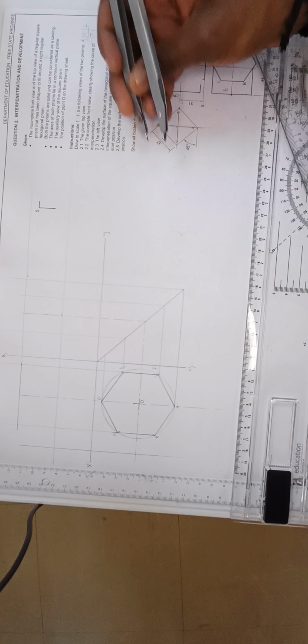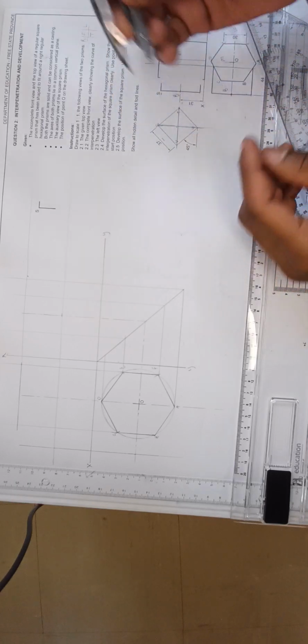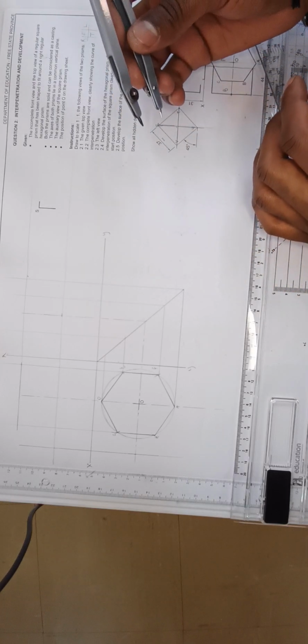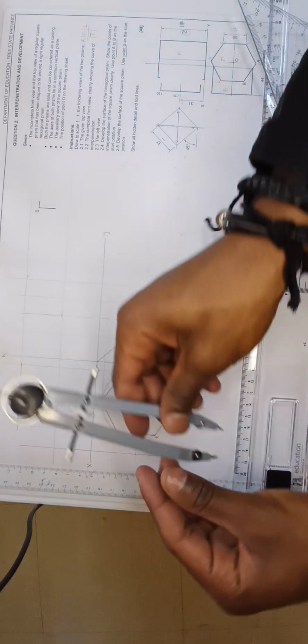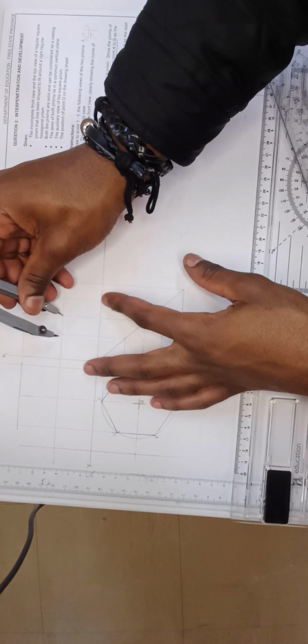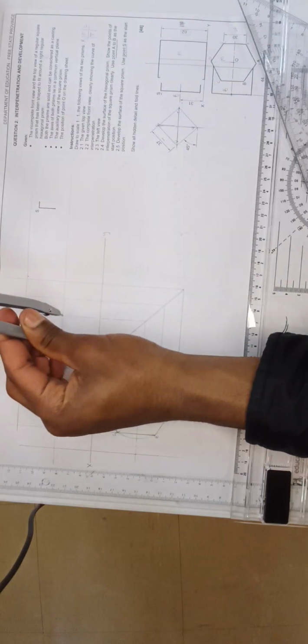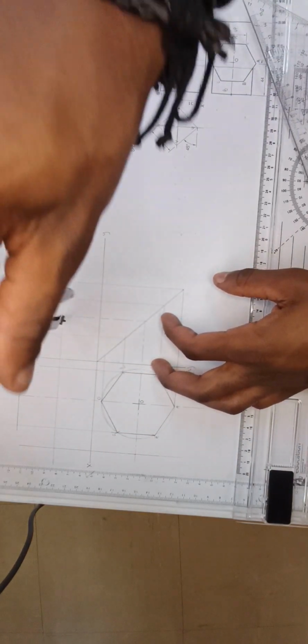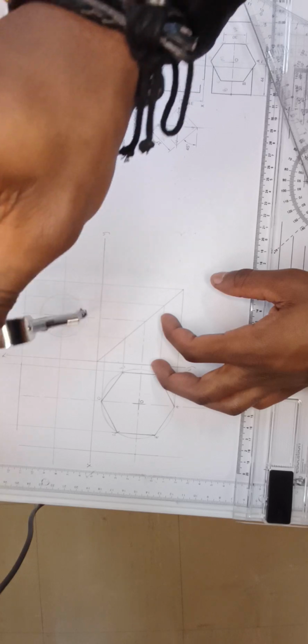You can say 37 divided by 2, it will give you 18,5, and then you set your compass to 18,5, and you come here on your center line, you construct your full circle.